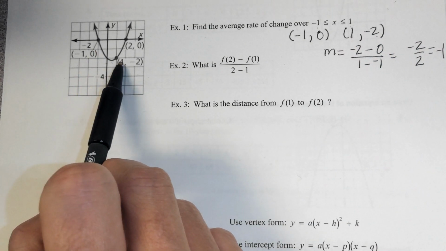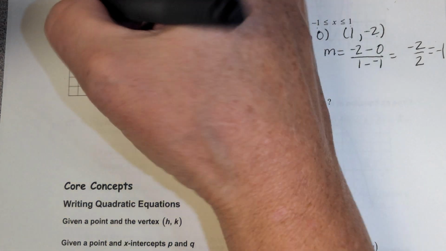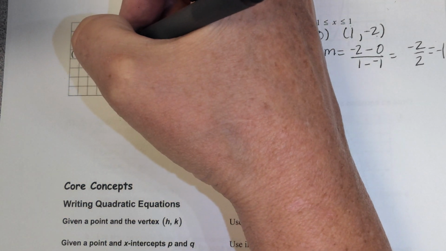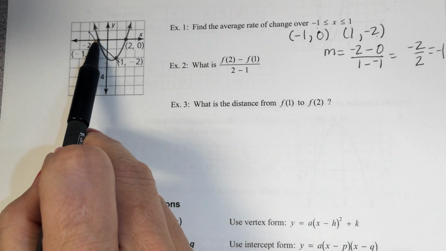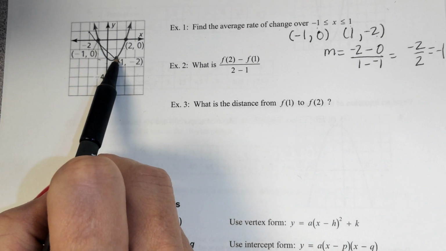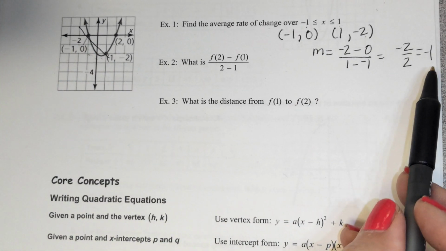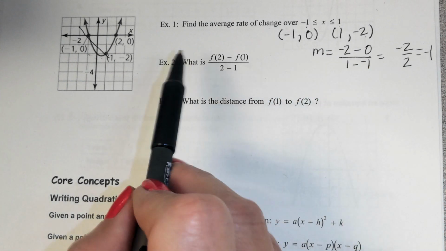So does it appear that as we go from here to here, that slope is -1? Are we going down 2 over 2? Yeah, so that is correct. That's our average rate of change, same as slope.